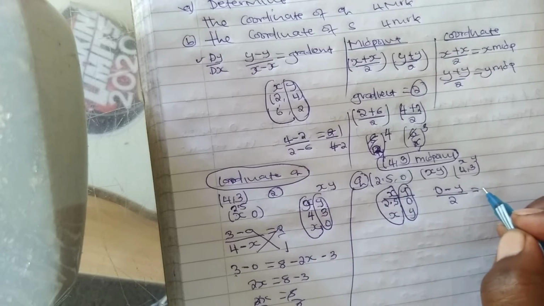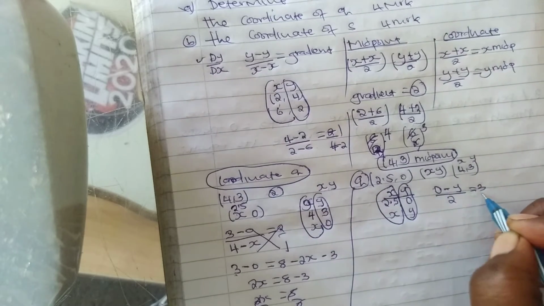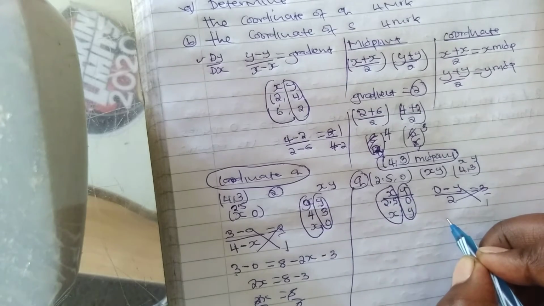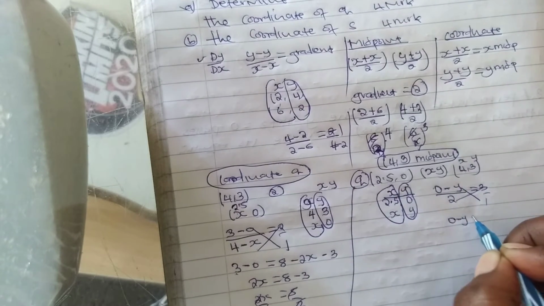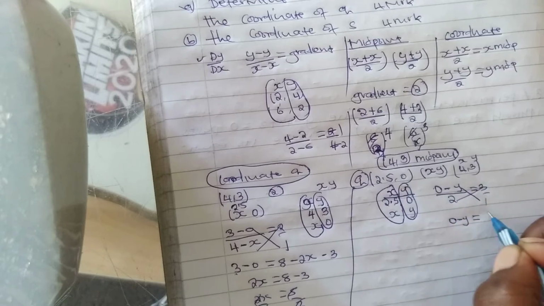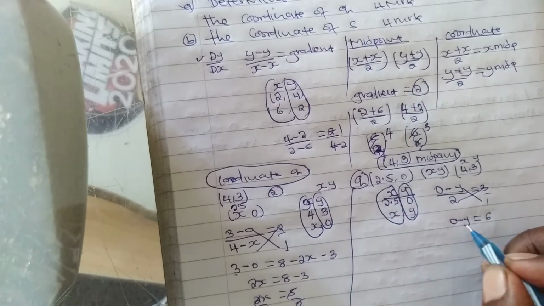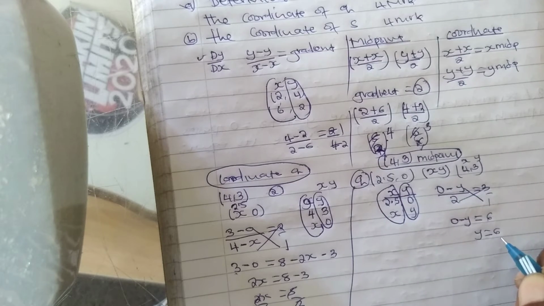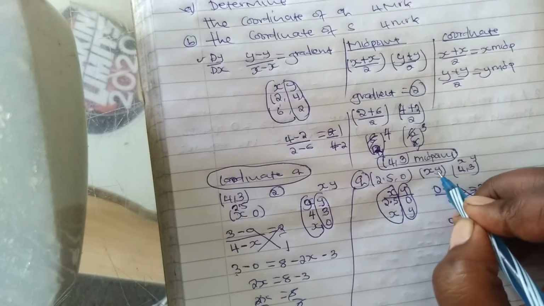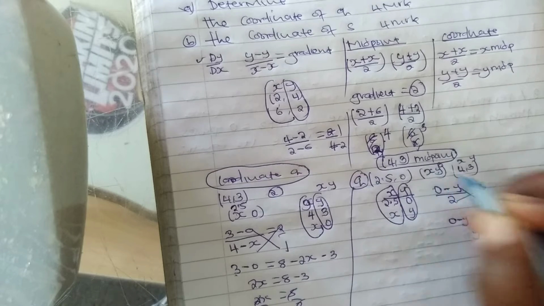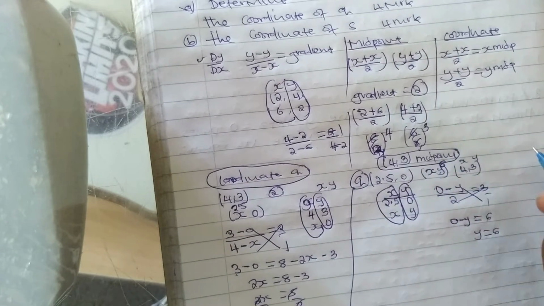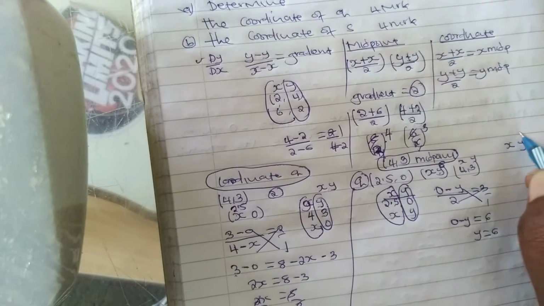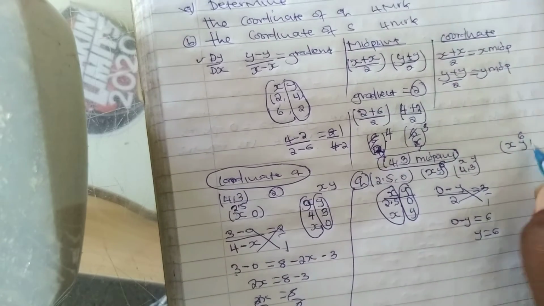For our coordinate, our y is 3 over 1. Cross multiply, you get 0 minus y is equals to 6. So y is equals to 6. So our y here is 6. Let me write it here so you can see it. Y is 6 there. Okay.